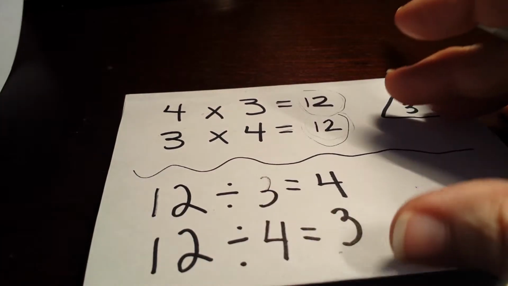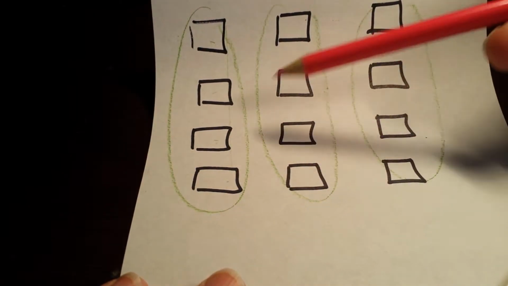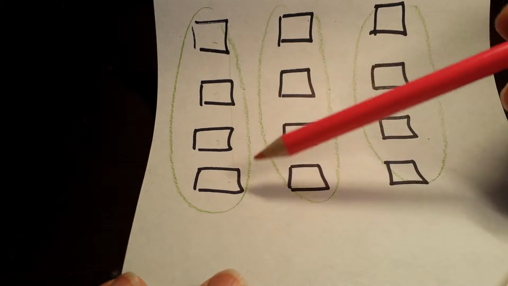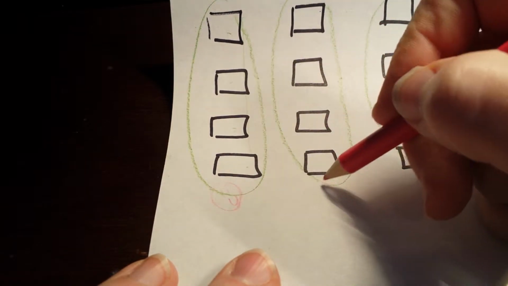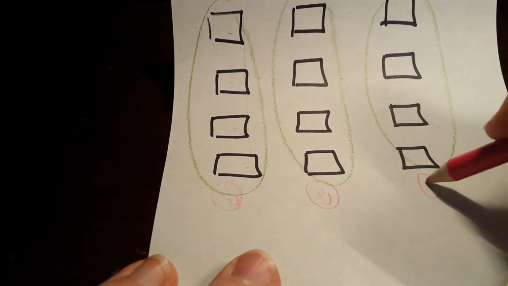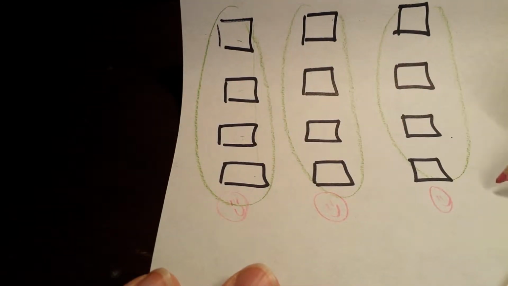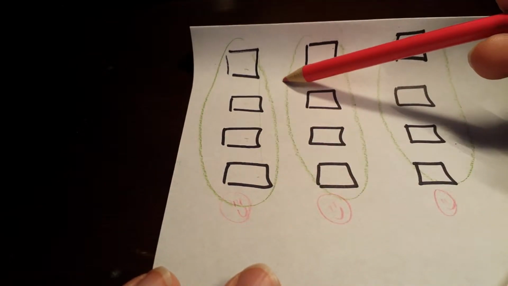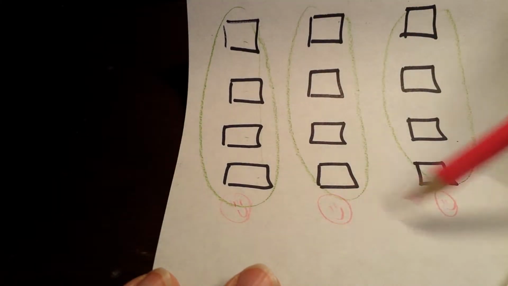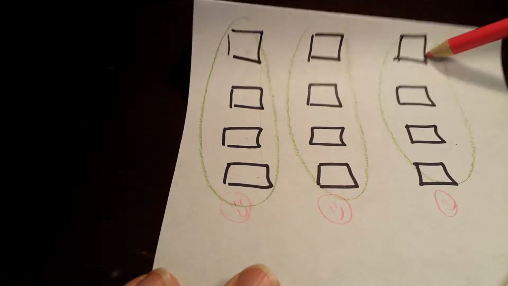And remember, divided by means that we're going to split something up equally. So if we have 12 cookies, and let's pretend they're cookies, and let's say there's 3 kids. So there's Liam, Sam, and Hyatt. And I want to give you equal amounts of cookies, right? I don't want somebody to have 1 and somebody else to have the rest. So you'll get 4, you'll get 4, and you'll get 4. So we divided the 12 cookies equally. So 12 divided by 3 equals 4.